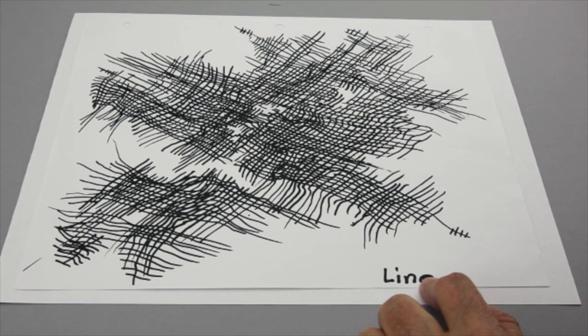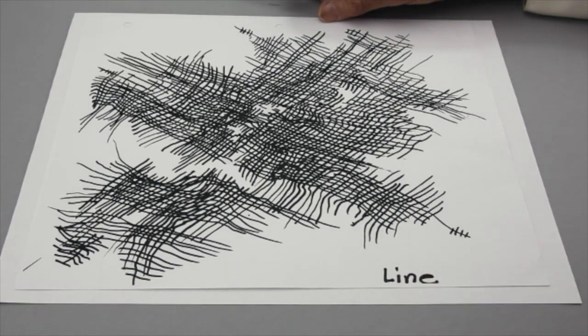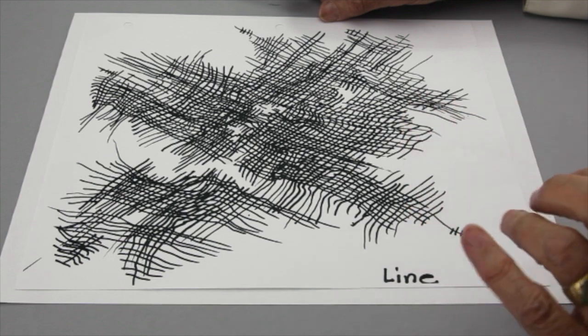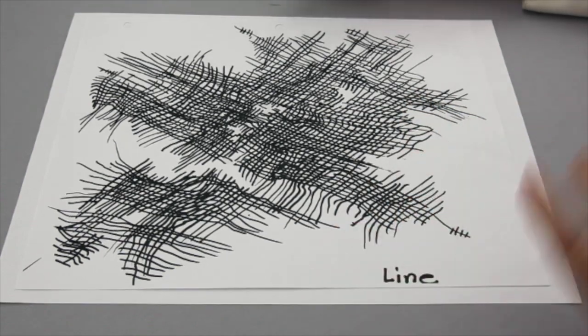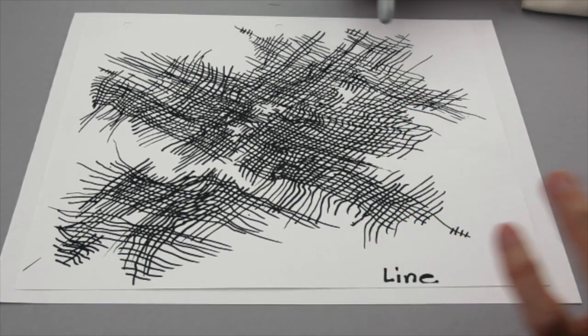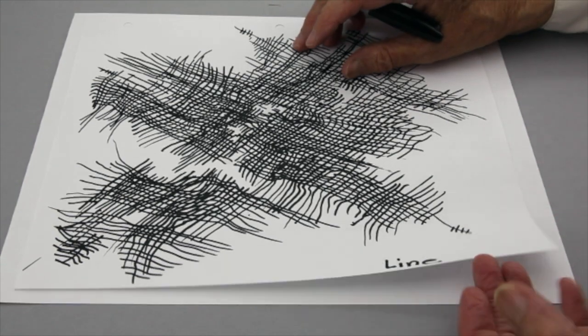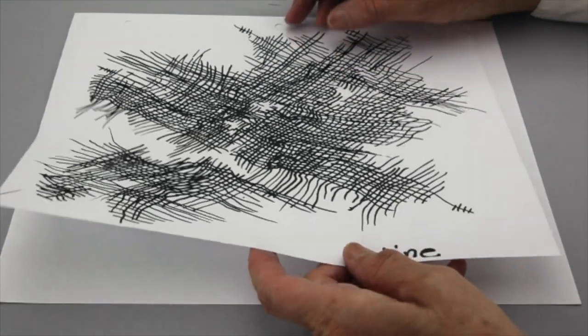This is a piece of fabric that one day I found while walking through the park. It had been lying out in the elements for many days, and it was all chewed up like this, and very loosely woven. So I'm going to show you how to do this in this video.